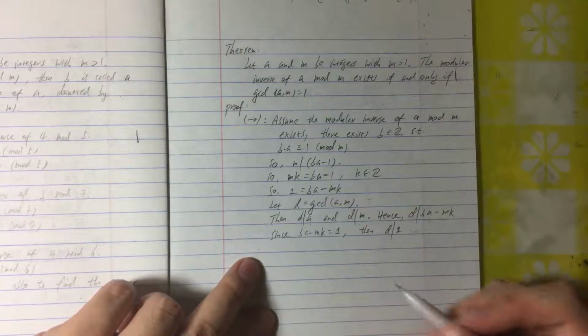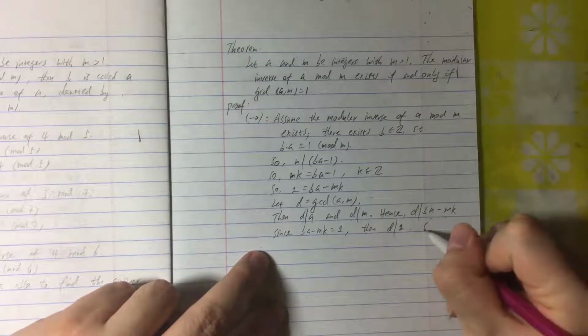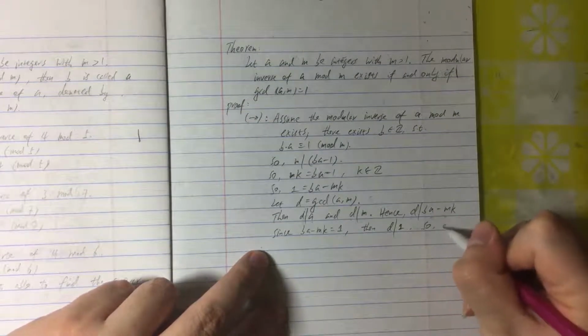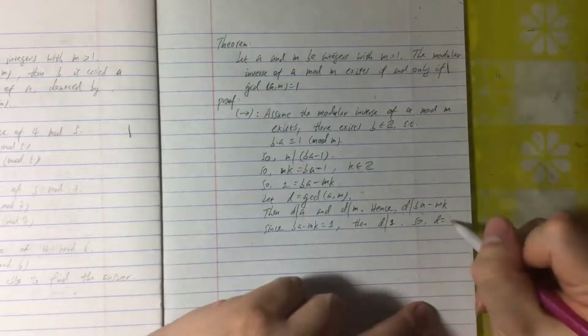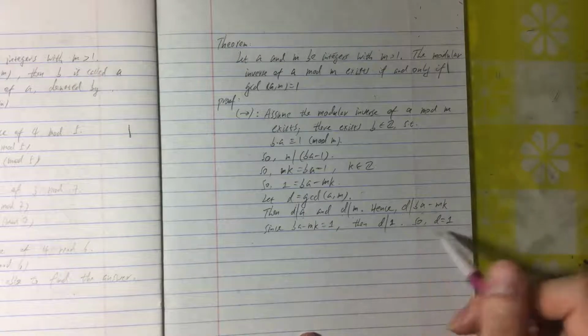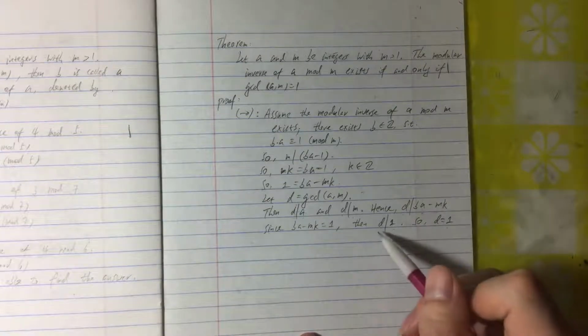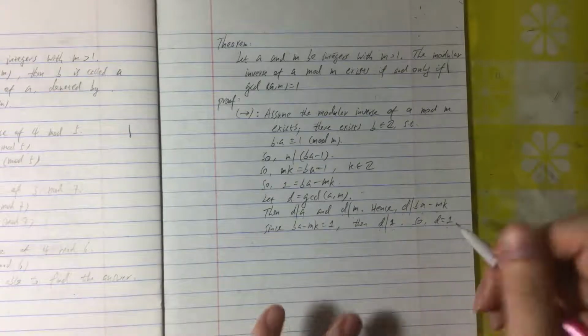Since the only divisor of the number 1 is 1 itself, D must be 1.